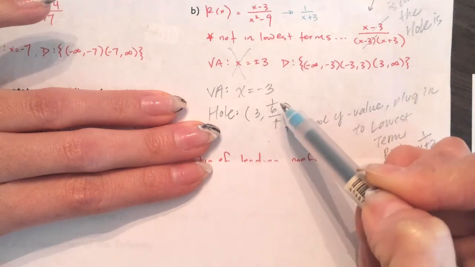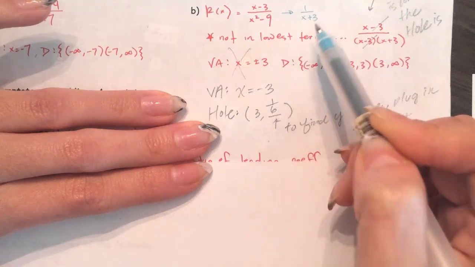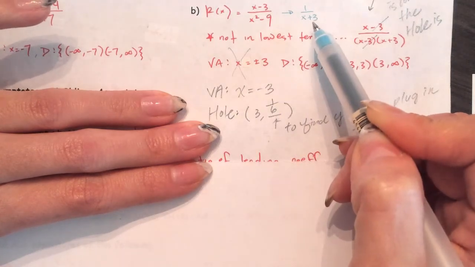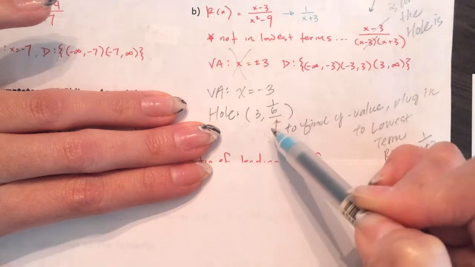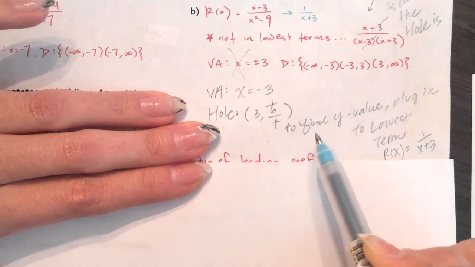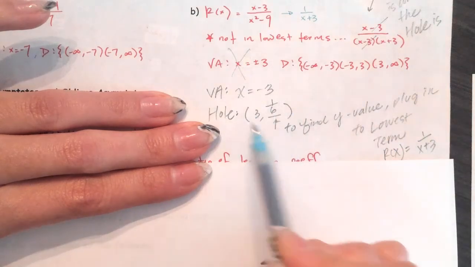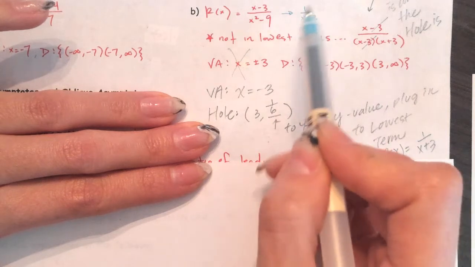So 3 comma, how do you get a 1/6? Well, you plug it into here, which is in lowest terms. So if you plug a 3 into here, you get 1 over 6. That's how you get the y value of the hole. And then right here they said, to find the y value, plug in the lowest terms. Okay. So what does this look like? What does this look like compared to that?